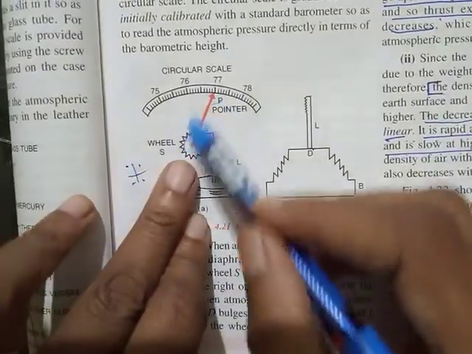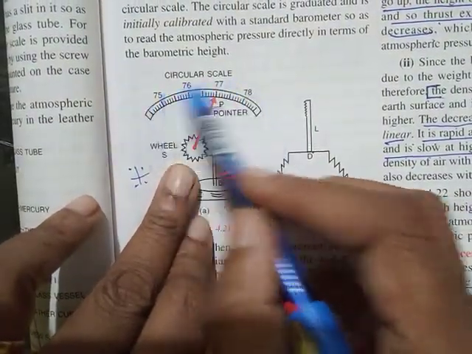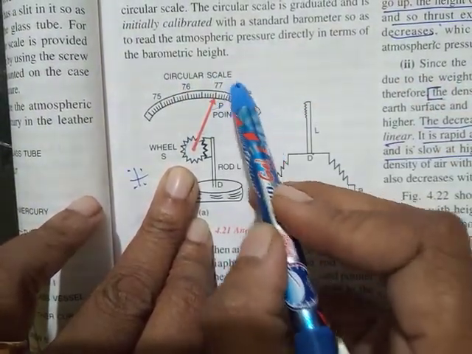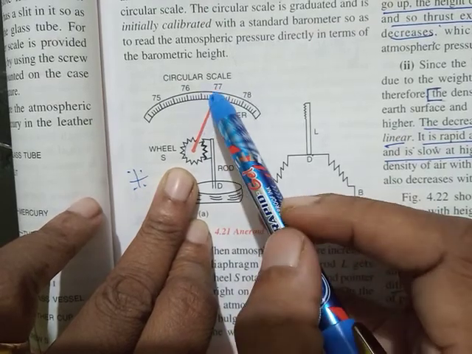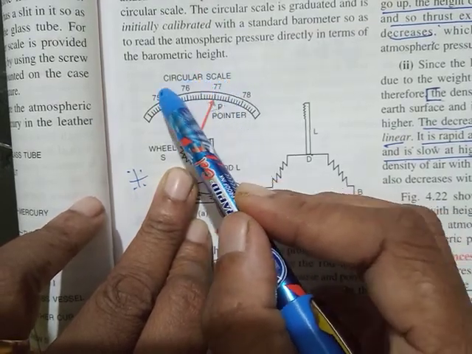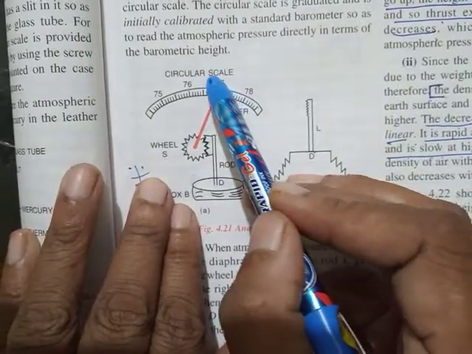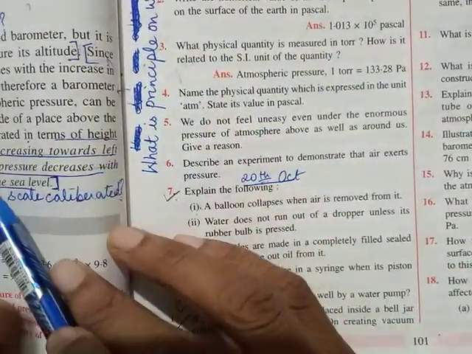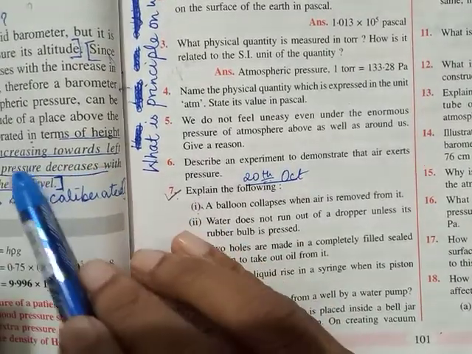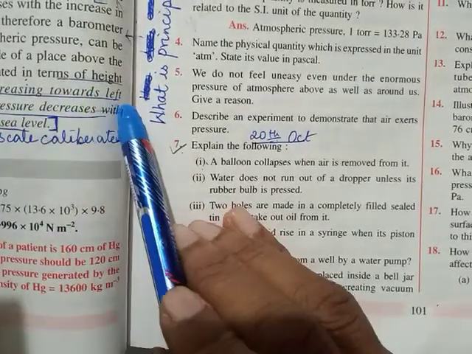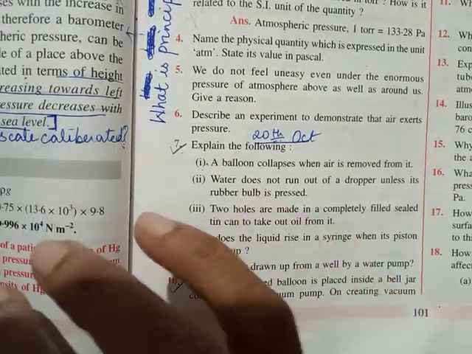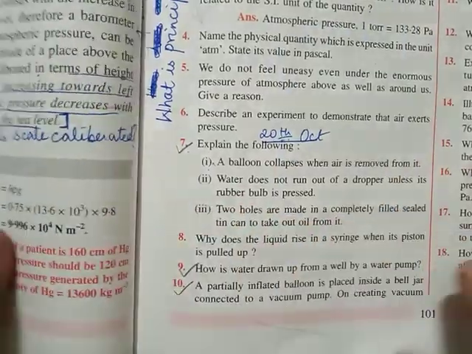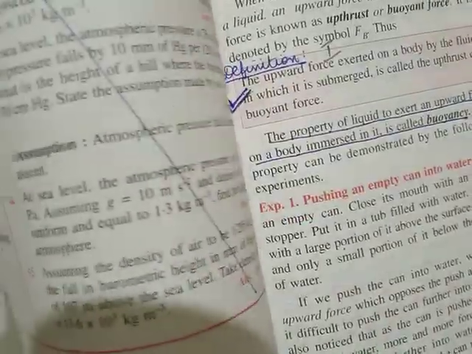Now see this one here, they have just shown the height of mercury column in terms of height of mercury column. There it will be in terms of height of ascent. So this side it will be increasing, because atmospheric pressure will decrease as you go high. So on the left side it will be decreasing, with height increasing towards left, because atmospheric pressure decreases with increase of height above the sea level. Okay, the question can be, how is it calibrated?